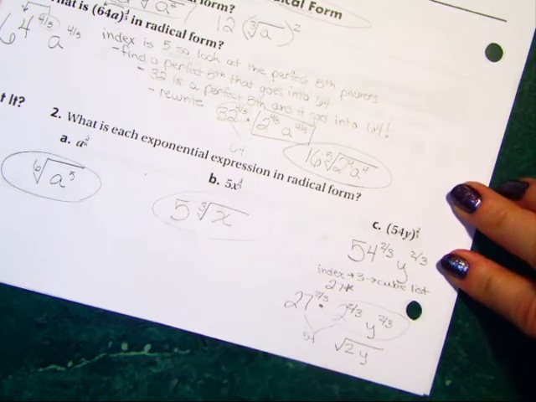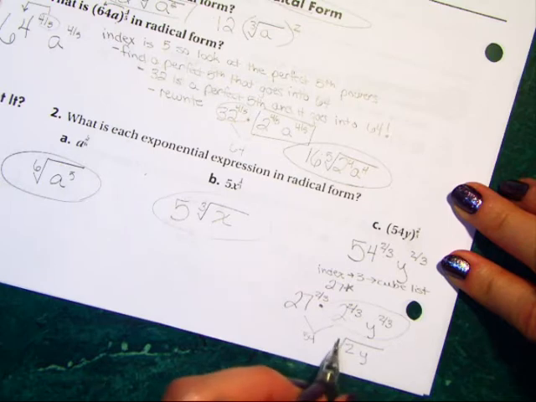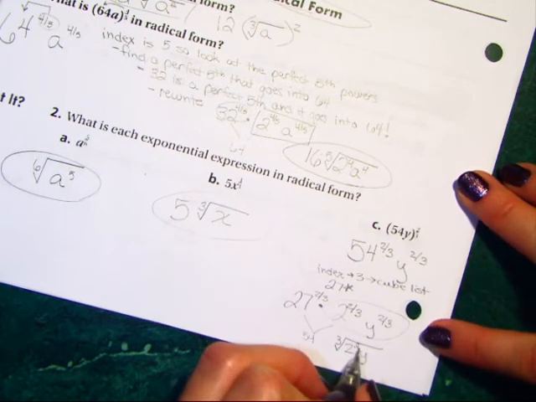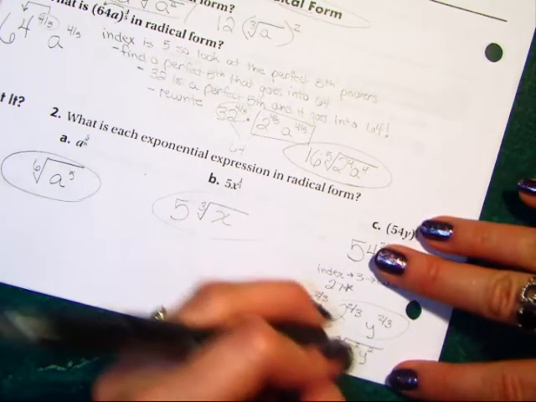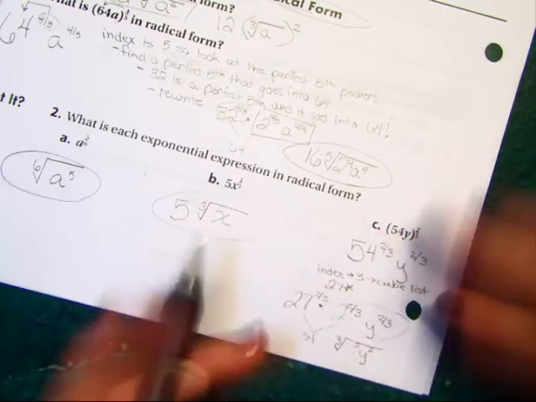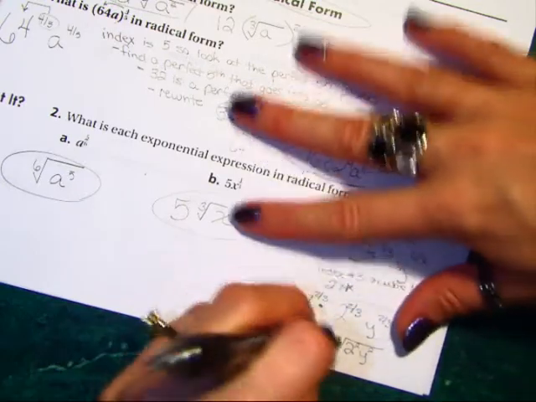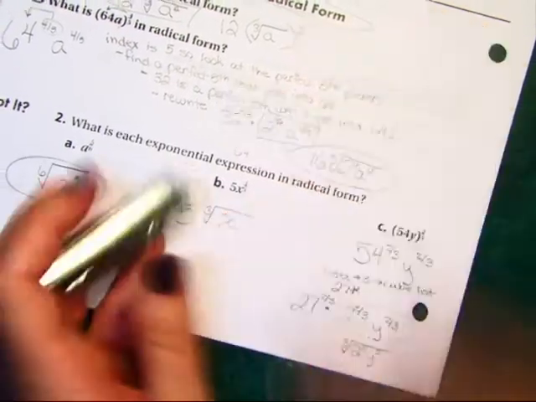Now I gotta ask Mary. Mary, what's the index of this problem? 3. That is correct. What is the exponent of the things inside? 2. 2 and 2. Give them both to them. Sorry guys, that 2 looks like a Z. Let's fix that so it doesn't look like a Z. There you go. Now we're going to put what number on the outside. I got to erase this because I'm running out of room.